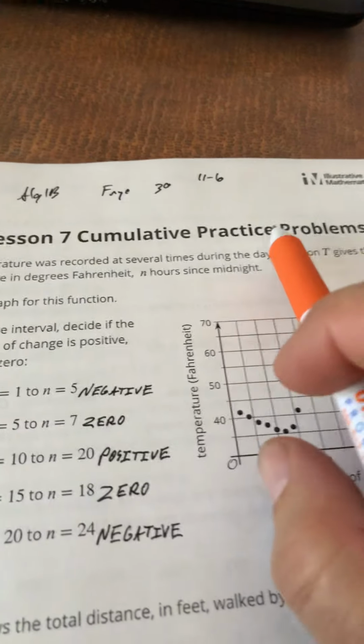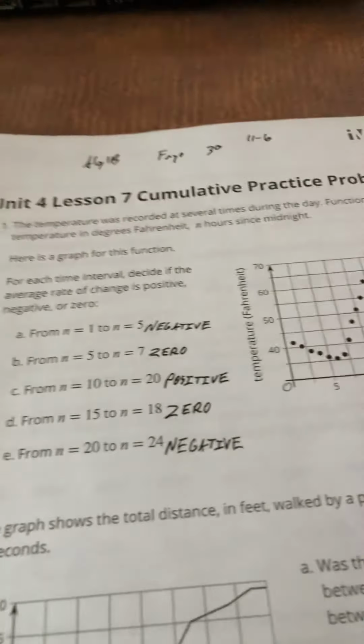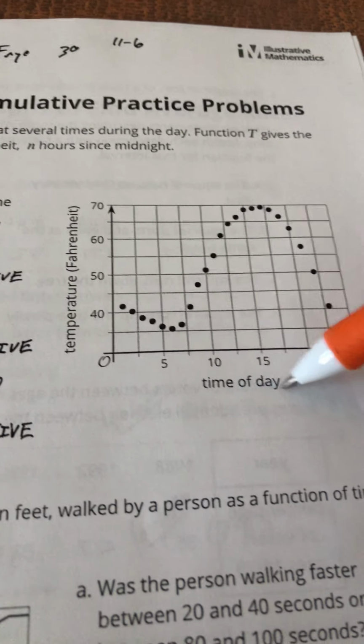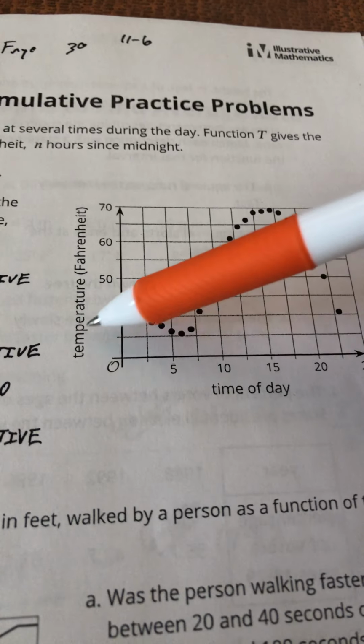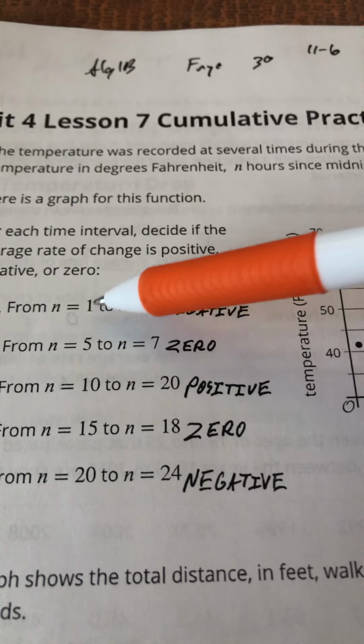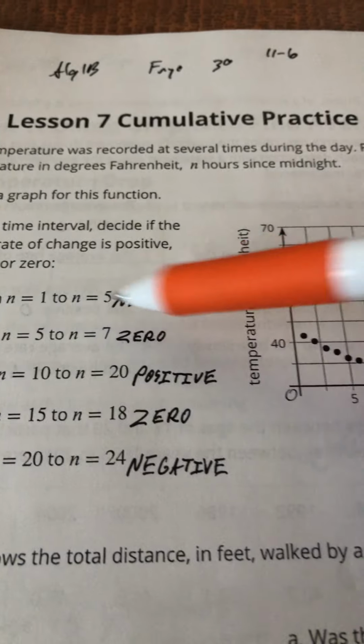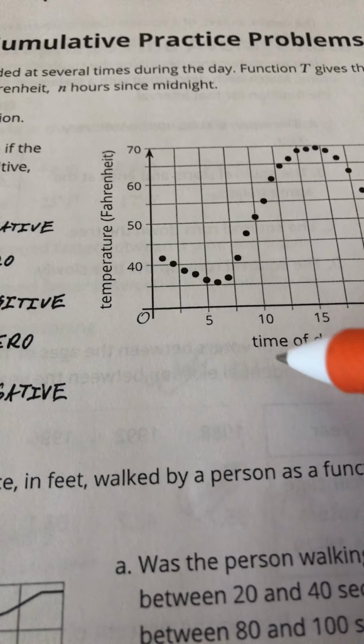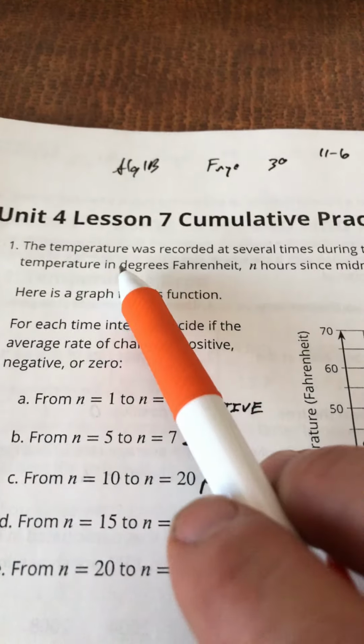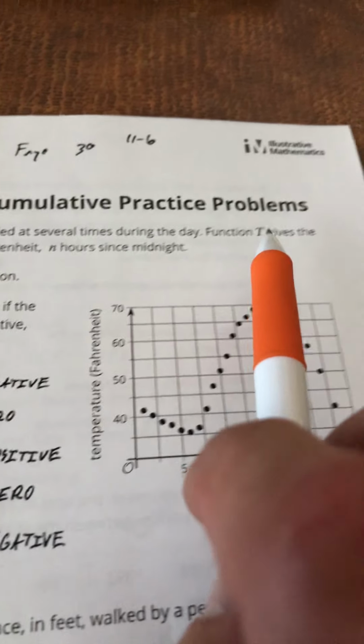Algebra 1B students, we're looking at Unit 4, Lesson 7, cumulative practice problems. We're just taking a look and analyzing this graph of the time of day and temperature in Fahrenheit. So our n's are down here, the time of day. We got that from up here.